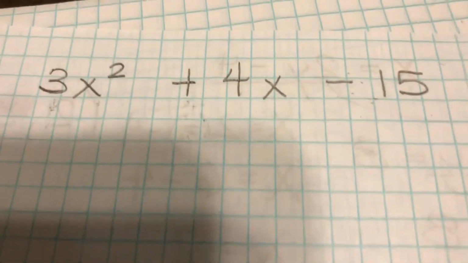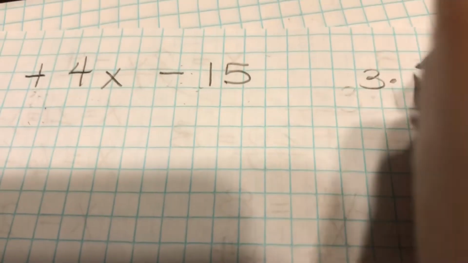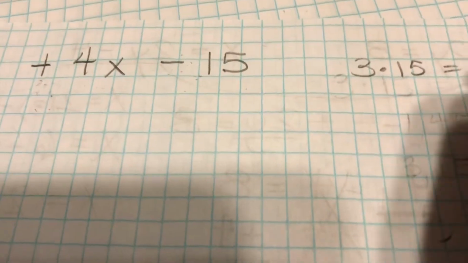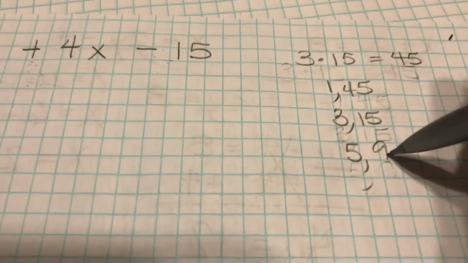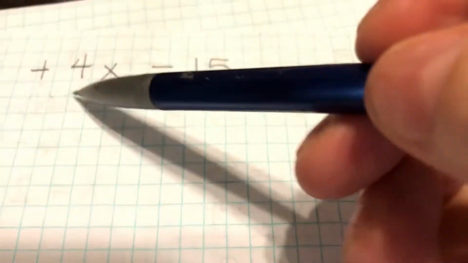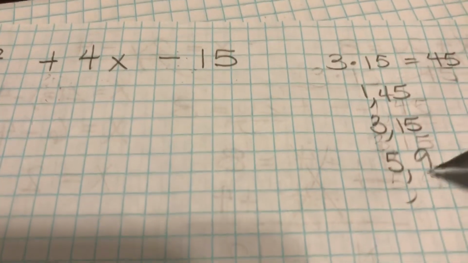So 3 times 15, I'm going to find which two factors would give me 4 when I subtract them. 3 times 15 is 45. So if I look at the factors of 45, 1 and 45, well, if I subtract that, that's definitely not going to give me 4. 3 and 15, not going to give me 4. 5 and 9 give me 4. Well, I know that 9 is going to have to be my positive term because that 4 is positive. So it has to keep the sign of the larger middle term, and this is going to be my larger middle term.